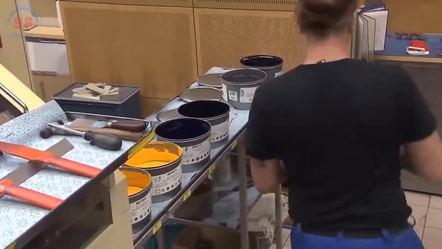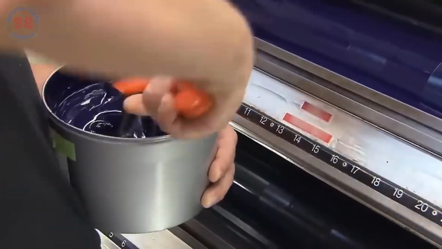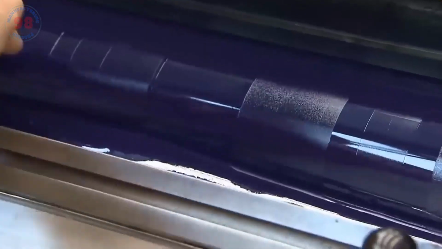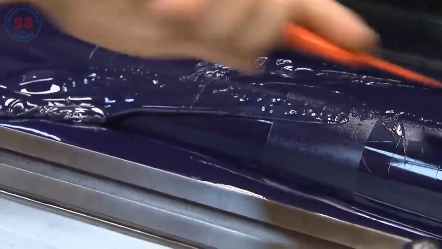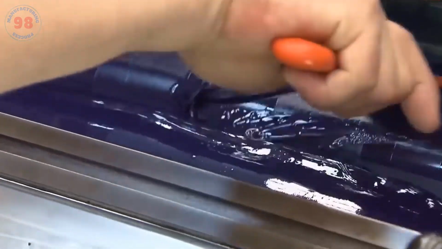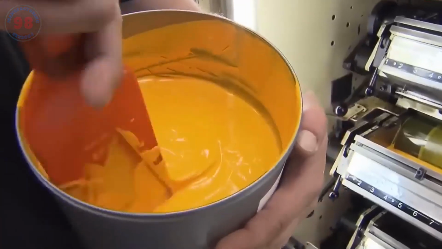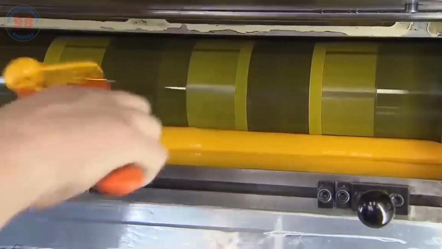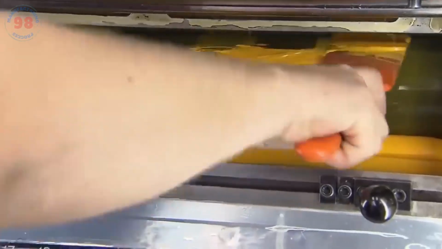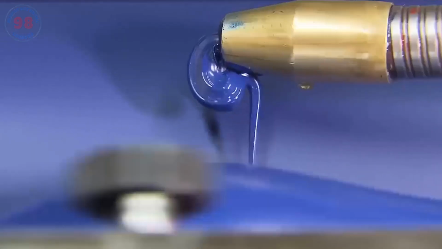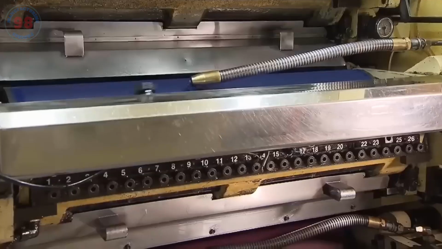These are special printing inks used for paper money that are highly durable, fade-resistant, and difficult to counterfeit. This ink ensures sharp and clear image quality and glows when exposed to ultraviolet light, enhancing the security of the banknote.